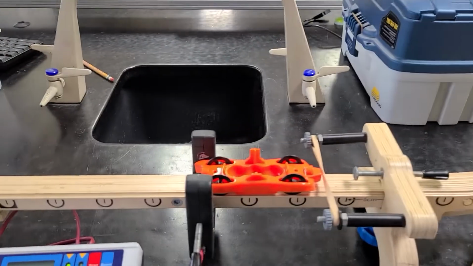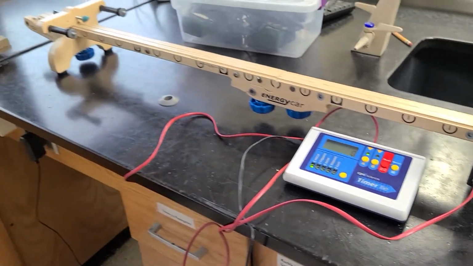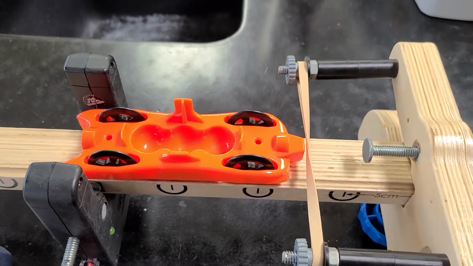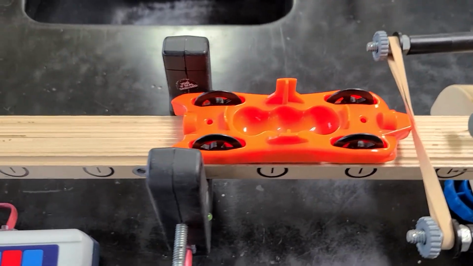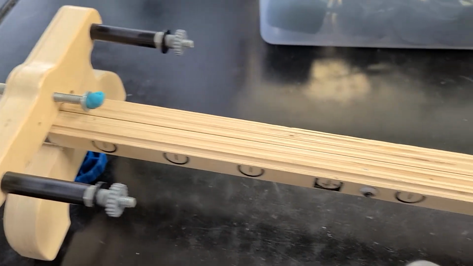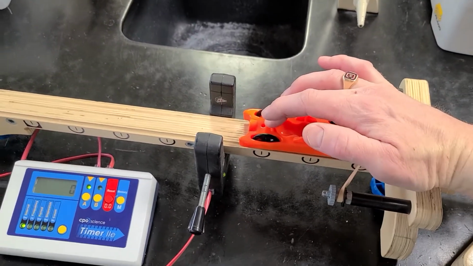What we have here is our basic straight track. It's a two-section straight track, and it's set up with the car being launched by a rubber band, and it goes through a single photo gate that I've got set up, and it goes down to the other end and simply stops. So each time, I'm going to launch the car like so.